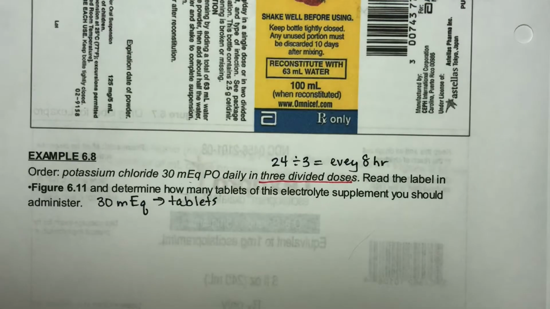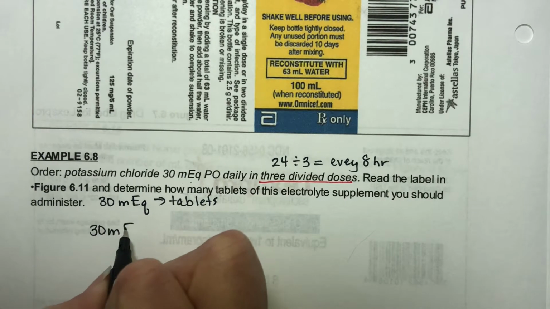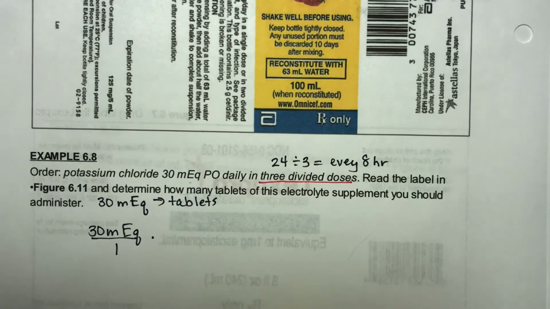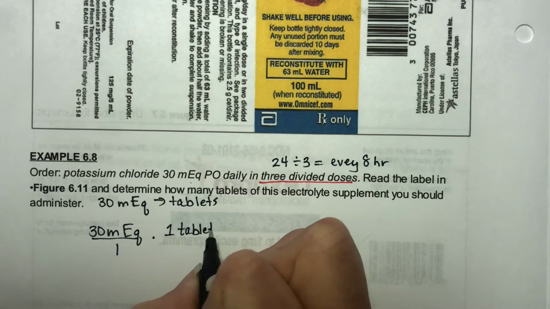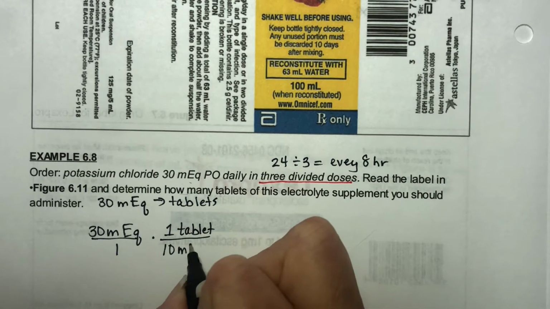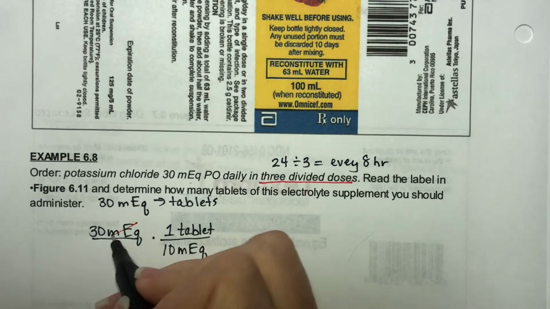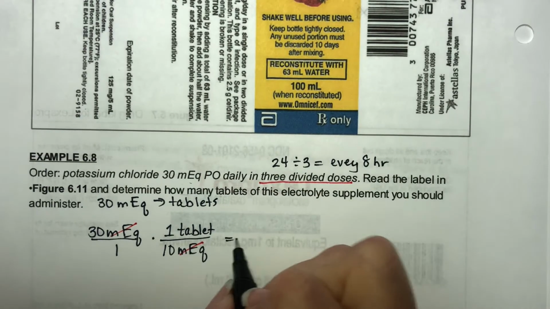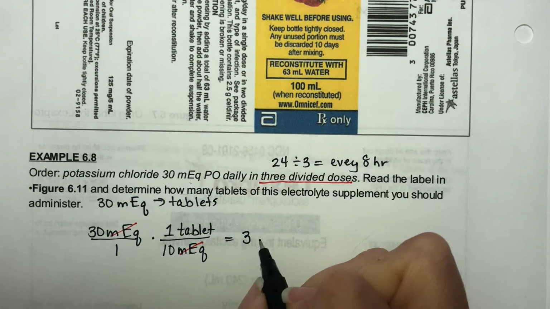So I'm trying to turn 30 milliequivalents into tablets, and for each 1 tablet, each tablet is 10 milliequivalents. Milliequivalents cancel out. 30 divided by 10 is 3. So over the course of a day, I'm supposed to give 3 tablets.